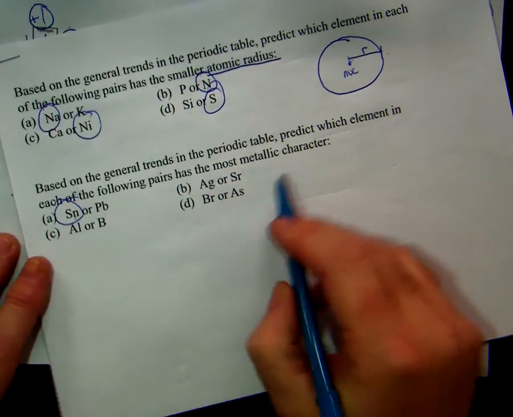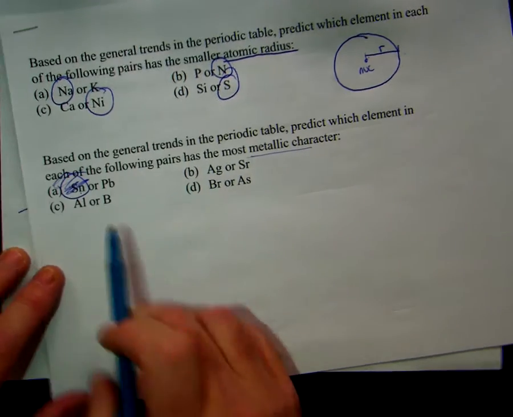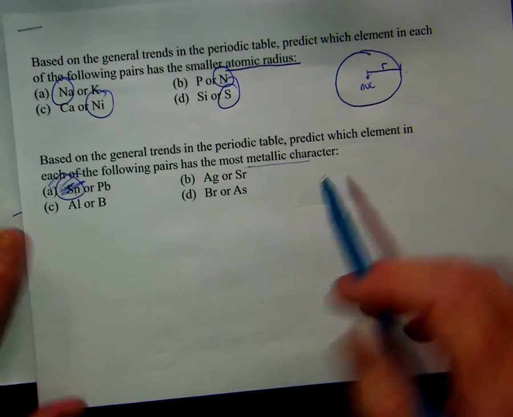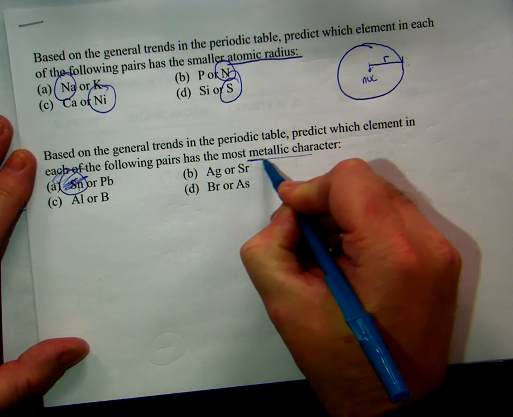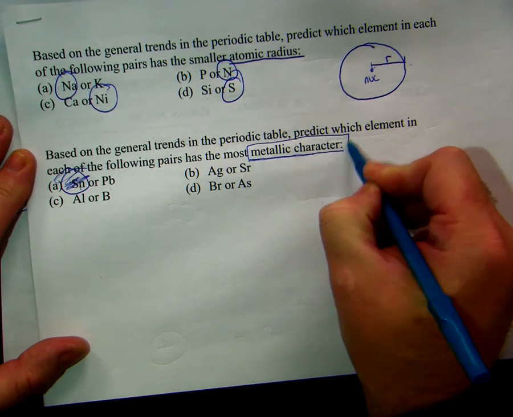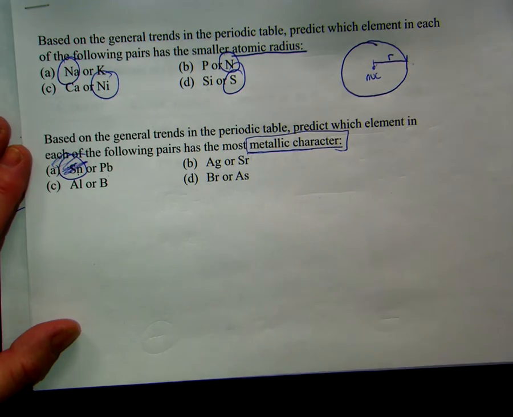Oops, this is metallic character. I didn't read this. Okay, back up. I was right. Tin is smaller than lead and silver is smaller than strontium, but then I forgot to read the question. So that's the other thing about getting test questions right. Read them. This one says, which one has the most metallic character?